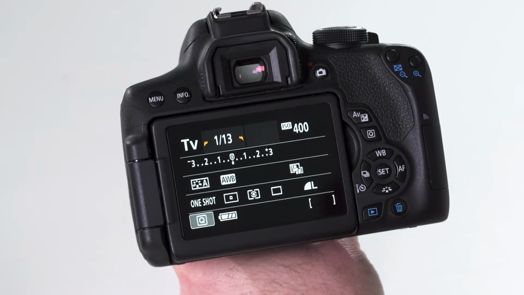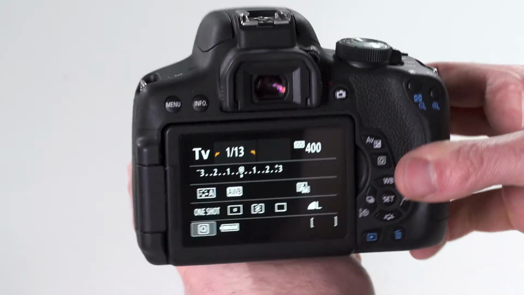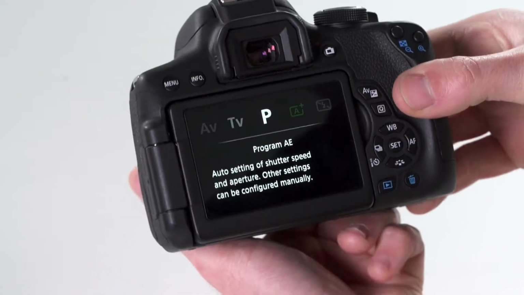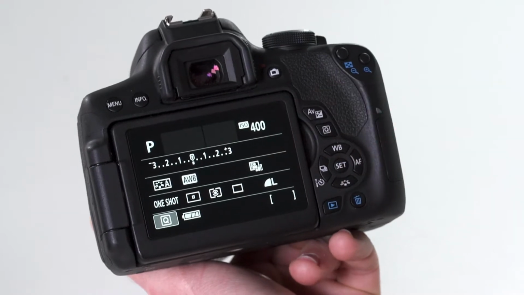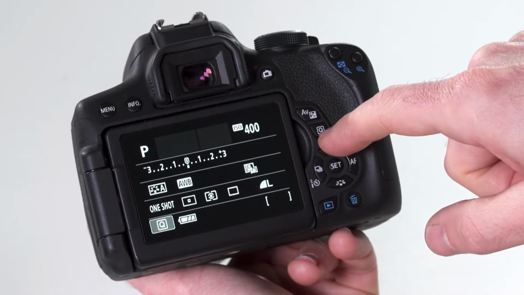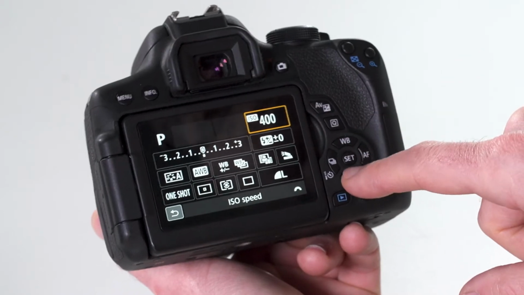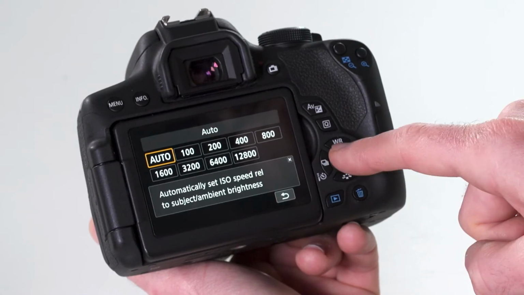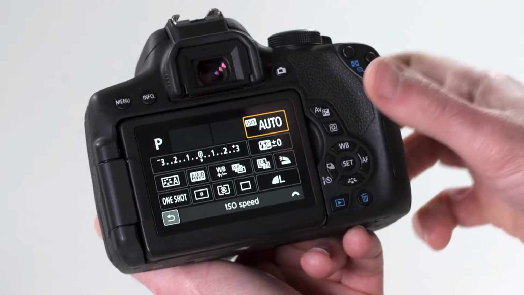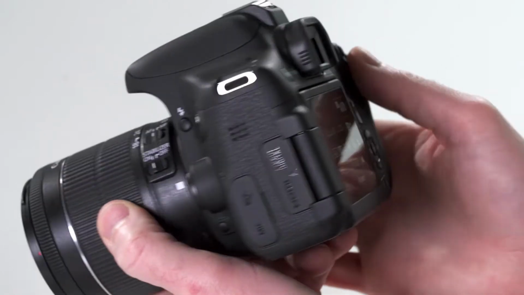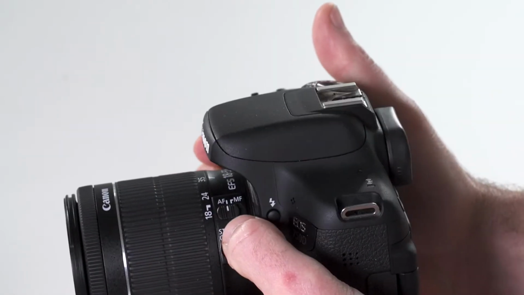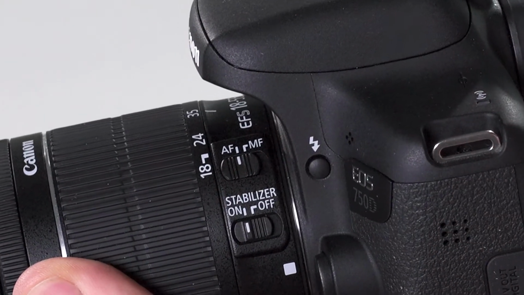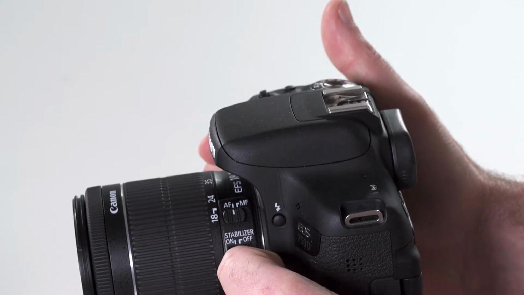Right, so this is how you would set the Canon camera up for a default setting. Firstly, twist it to P on the top, the program setting. Then you will set your ISO to auto. Now on a Canon camera, you can press this Q button and you can get into all of your settings. So we go to ISO and we're going to go to auto, press set. Then make sure that your lens is switched to auto focus. So on your lens, on a Canon camera, you have this switch that goes from MF to AF.